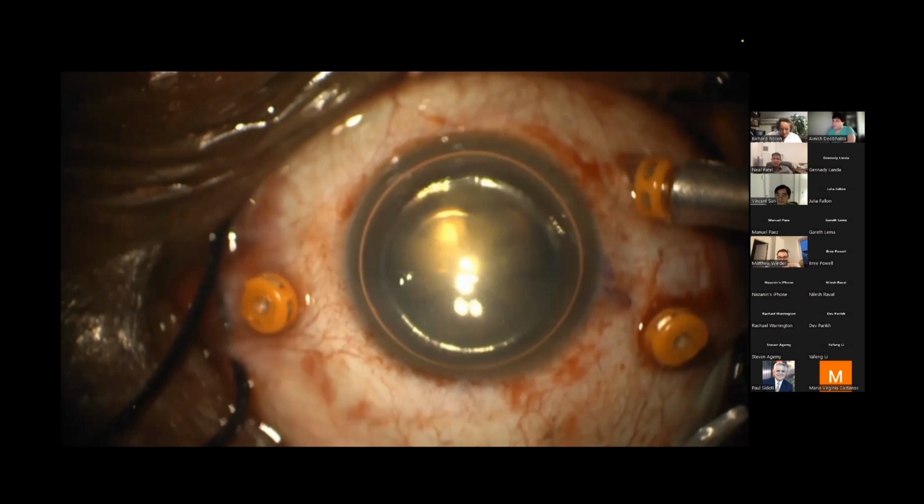It doesn't feel like it's unstable. So the key here is to determine whether it's unstable. If there's zonular dehiscence and phacodonesis going on, then perhaps you might consider it. But all of the things you just named were going to be true when you put oil in the eye.